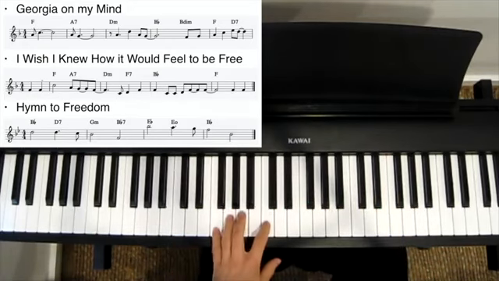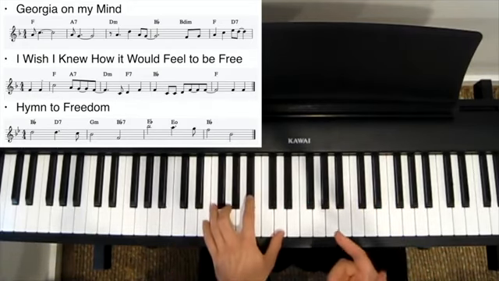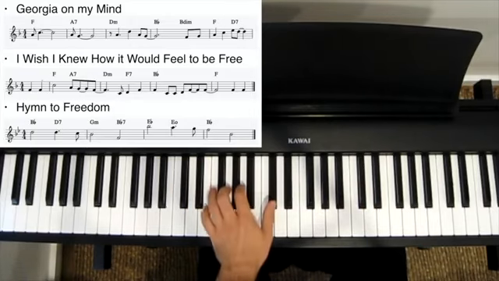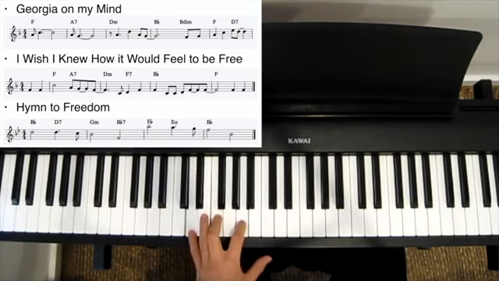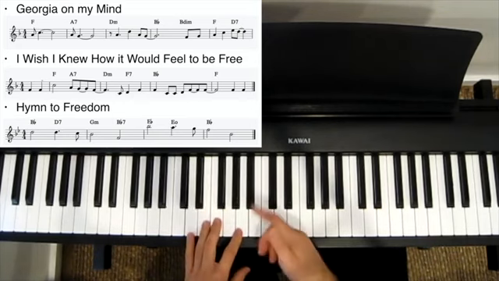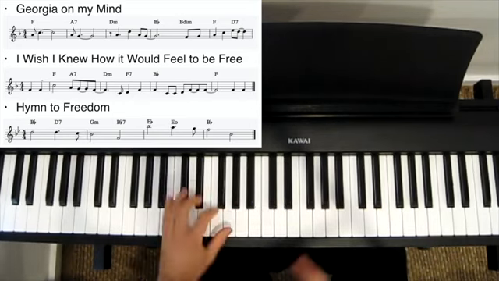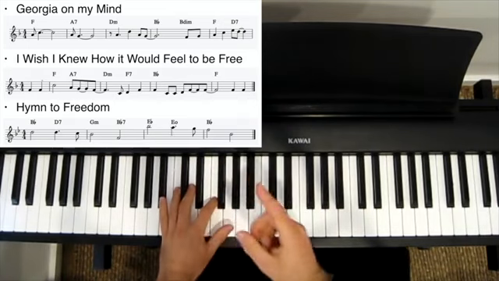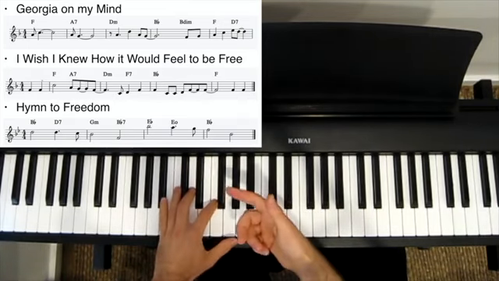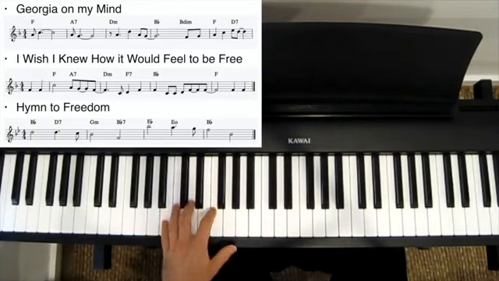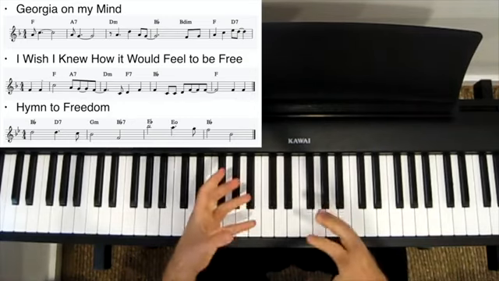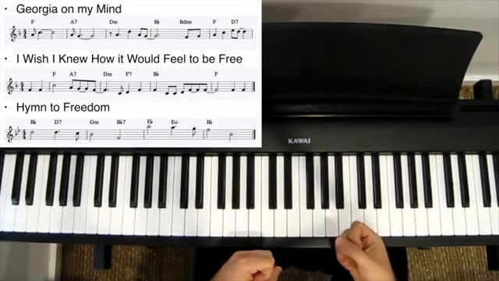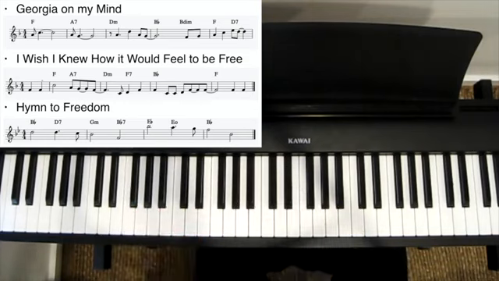We start on the 1, F major, then sometimes you'll see a 2-5 or just a regular 5-1 going to the relative minor. But then we don't go back to the 1 dominant, instead we go straight to the 4, and then a sharp 4 diminished, then back to the 1. Right, so just a slight variation on our original chord progression.